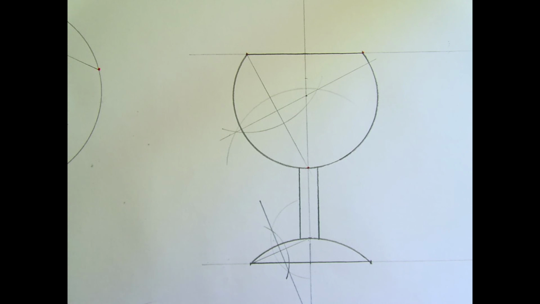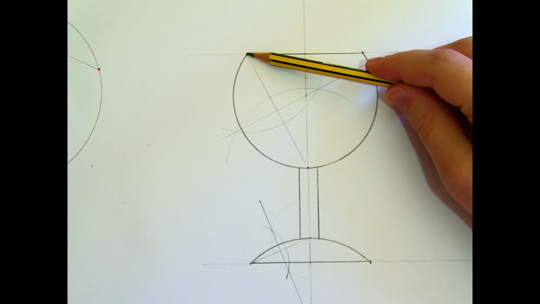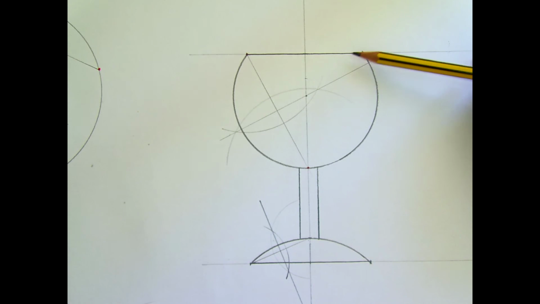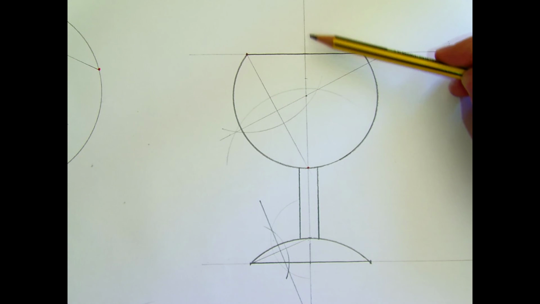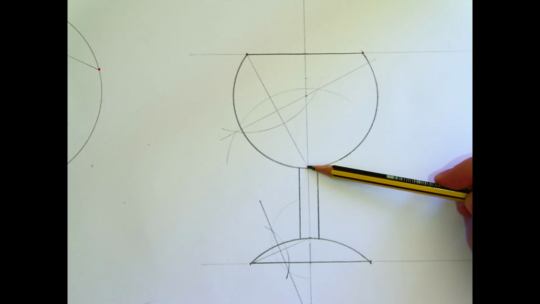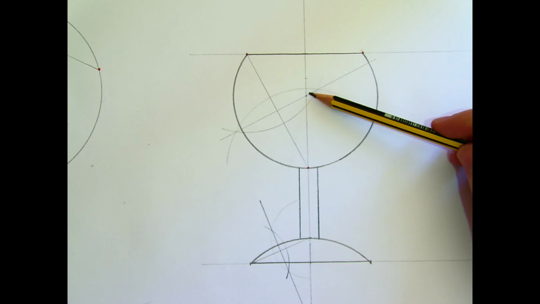So just a quick recap. I was given 3 points on the circumference, 1, 2, and 3. If I join 2 together and bisect, the center is going to be somewhere on that bisector. Join another chord and bisect that one. Where that crosses the first bisector gives me the center point of this circle.